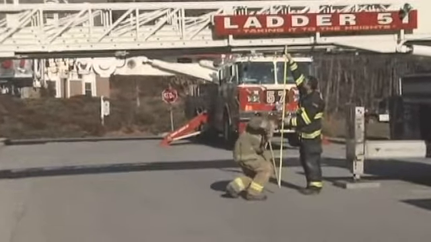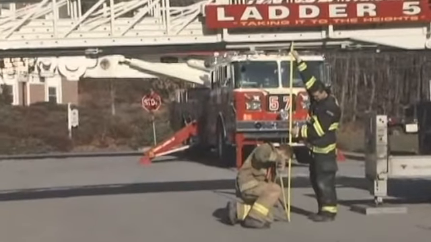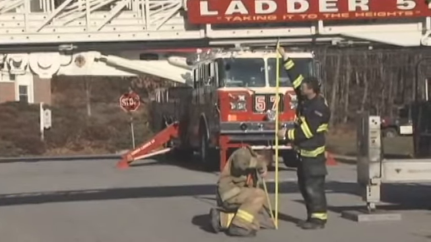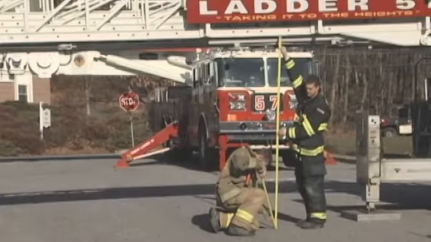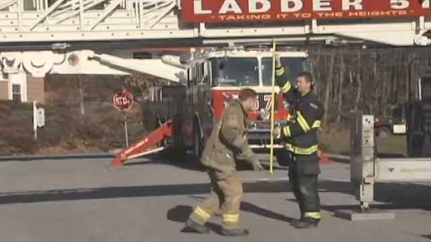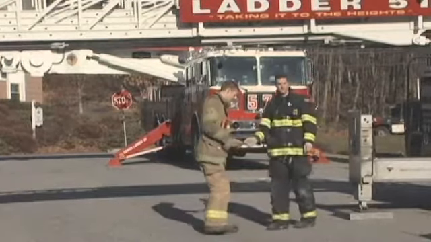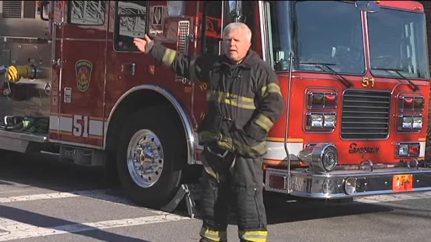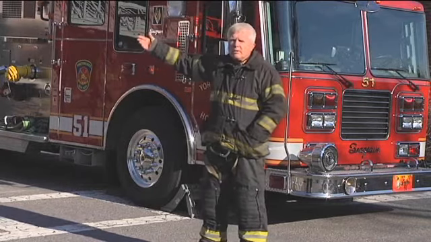And so in order to get an accurate accounting as to what the apparatus can reach, we need to subtract that measurement from the bottom of the aerial down to the ground from the 100 feet that this aerial is rated for. And that measurement in this case ended up being 7'6".